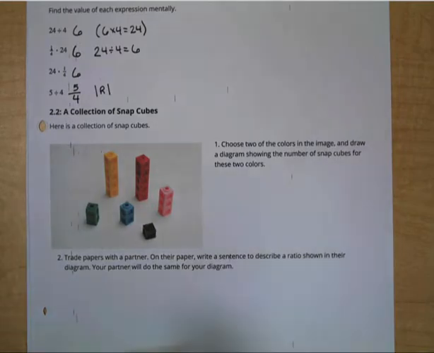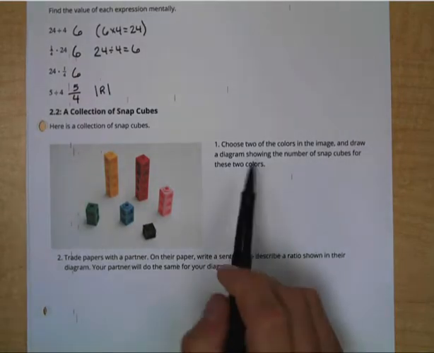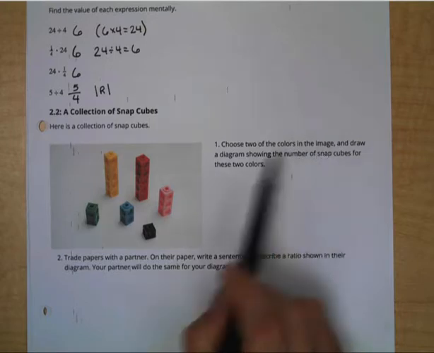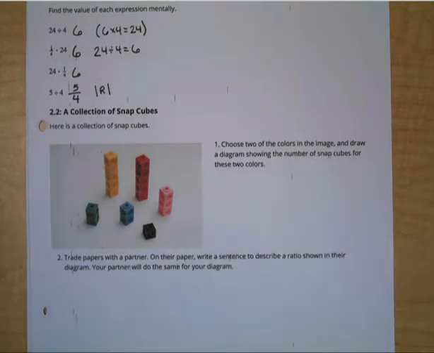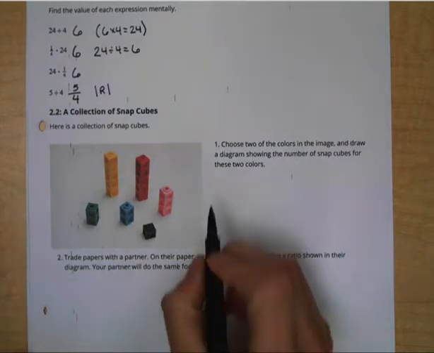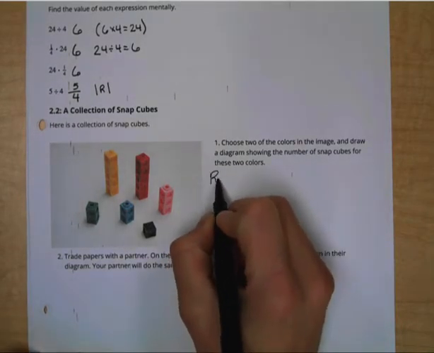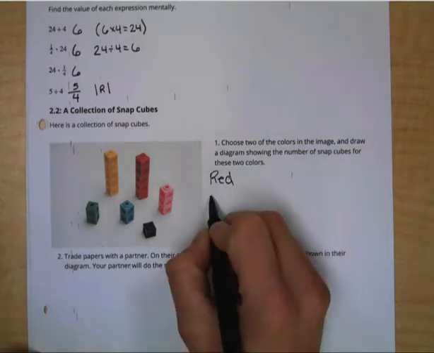All right, we are going to look at a collection of snap cubes for activity 2. It says to choose 2 different colors in the image and draw a diagram showing the number of snap cubes for these colors. I'm going to do one example with you, and then you can do one on your own if you'd like to. So I am going to use the red as an example and green.